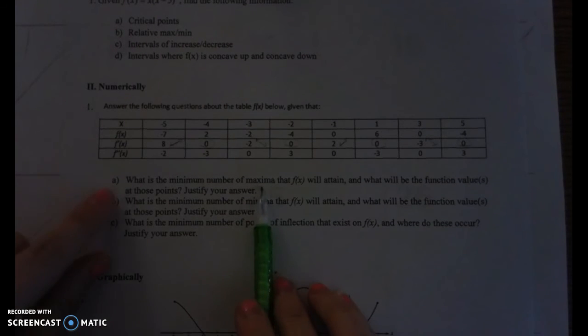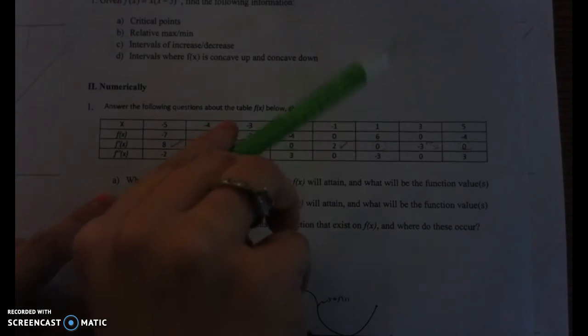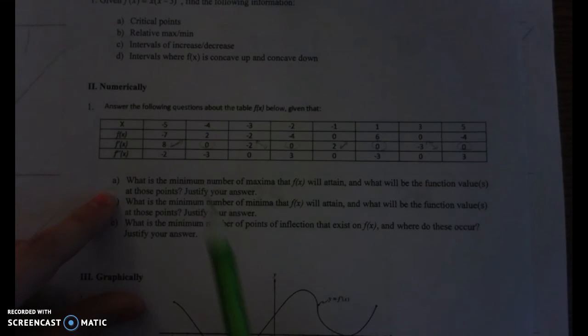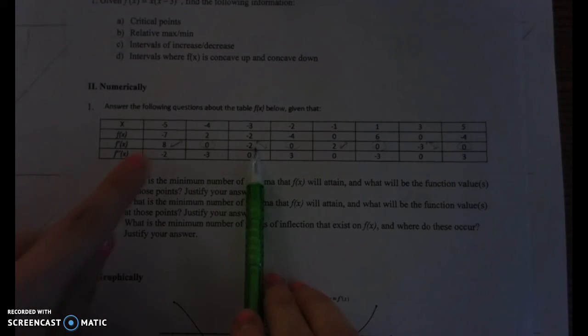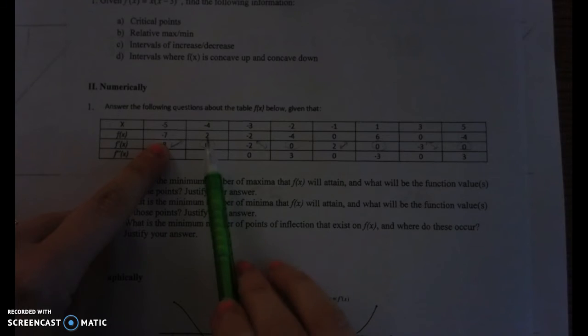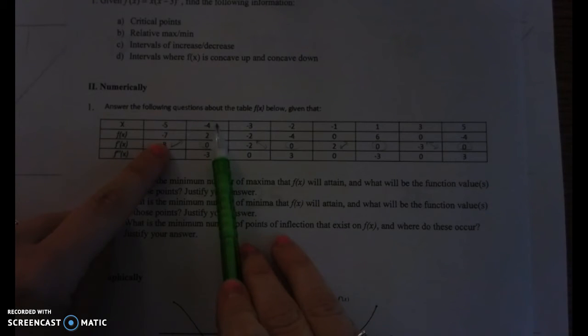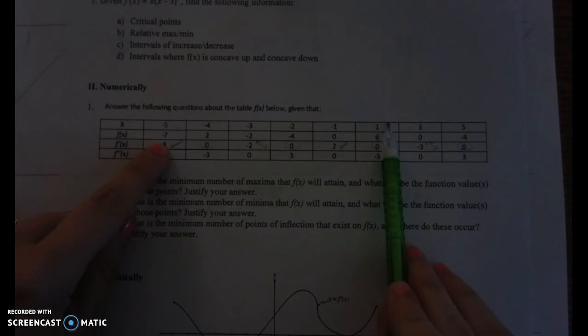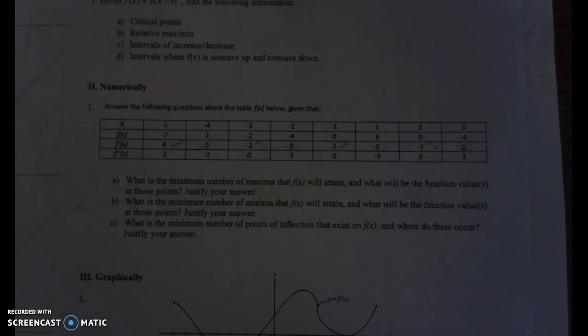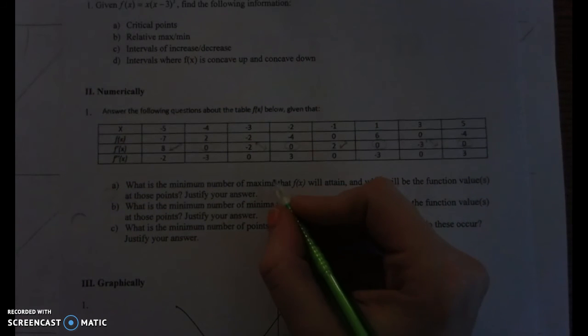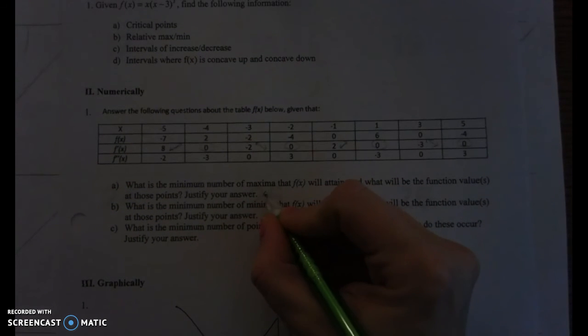So we know that we have a maximum when it goes from a positive slope to a negative slope. So here we go from positive to negative. So that means this x of negative 4 is going to be a max. And same thing over here, the x of negative 1 is going to be a max. So how many will we have? We will have at least 2.